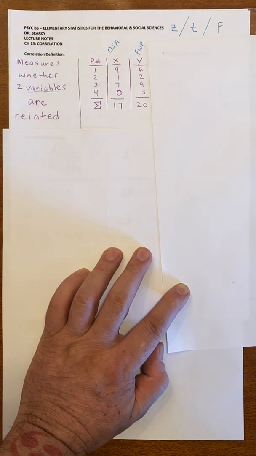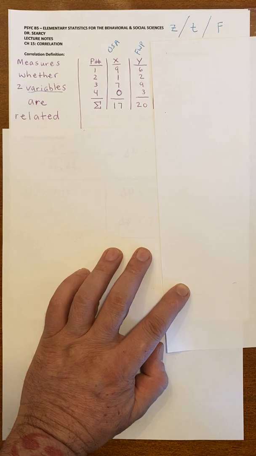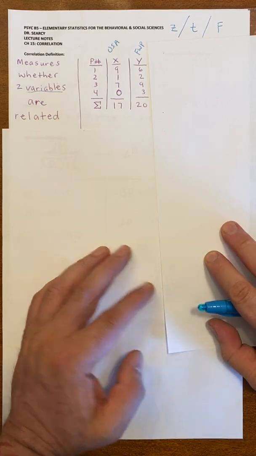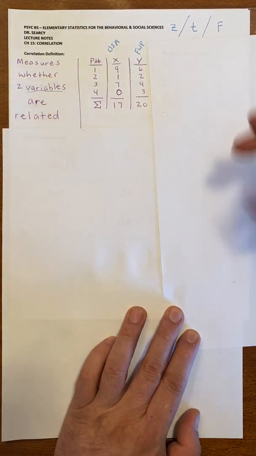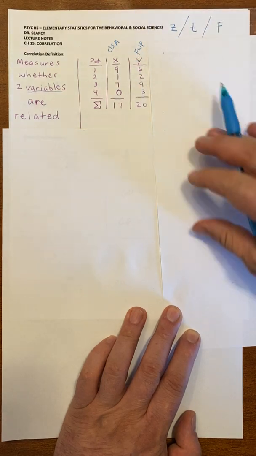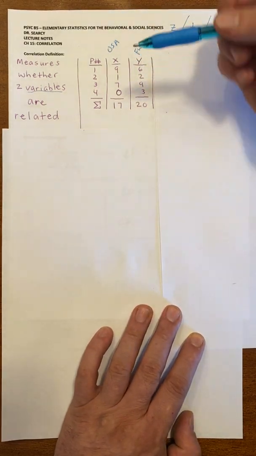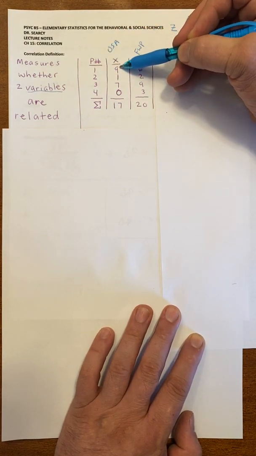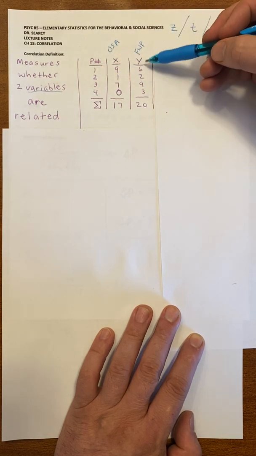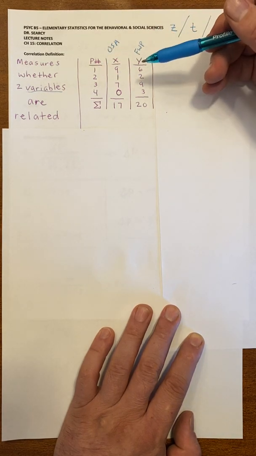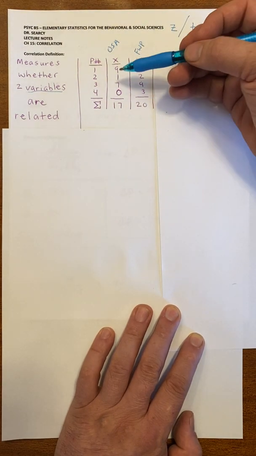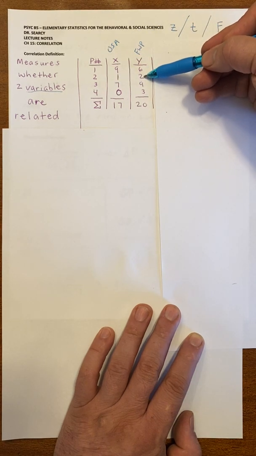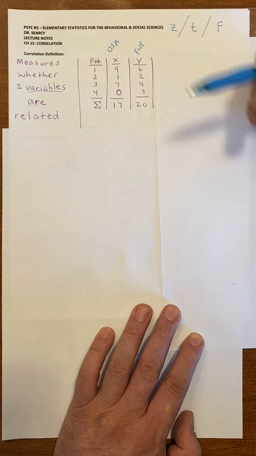So, let's think about whether it looks like there is a relationship, just as we observe these two numbers. I am going to suggest to you that there is a relationship between this variable and this variable. The way you can see that relationship is if a number in this column for a participant is high, then the number for that same participant in the other column is also high. Similarly, if a number in one column for a participant is low, the number for the other column for that same participant is also low.